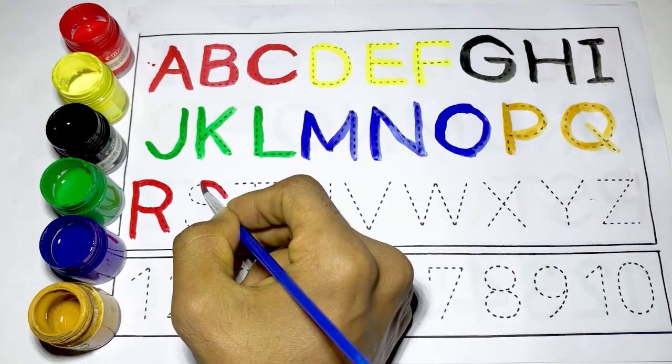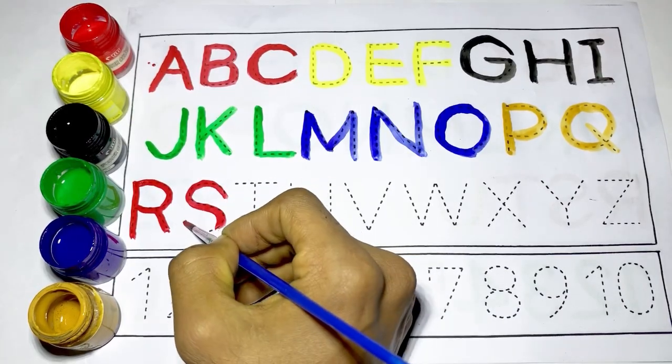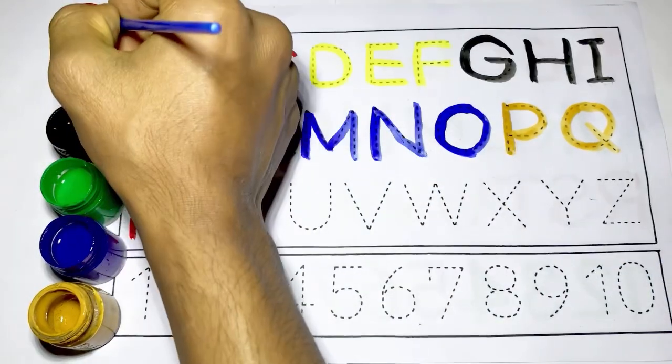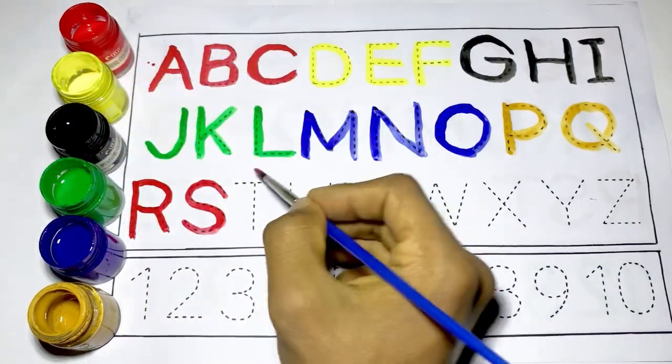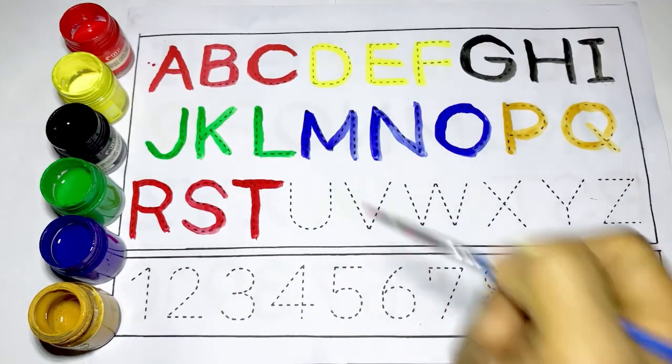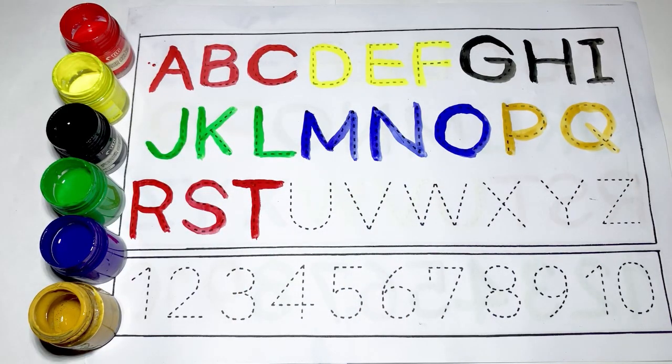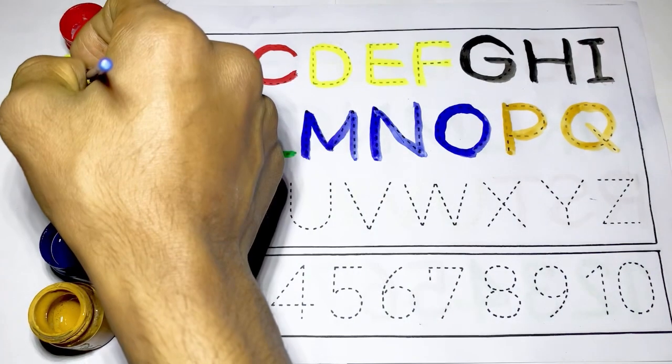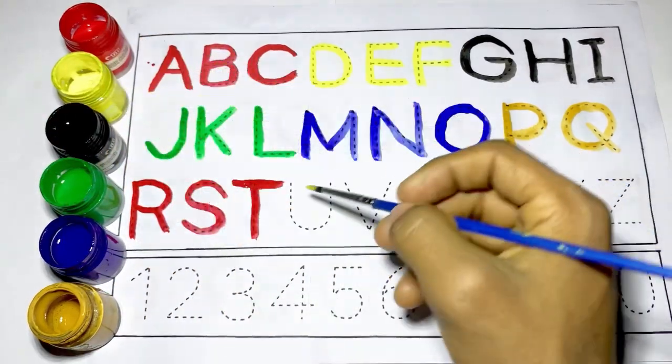S. S for sun, S for snake. Kids again use red color and draw T. T for teacher, T for tiger. Kids next U. U for umbrella, U for uncle, and use yellow color.